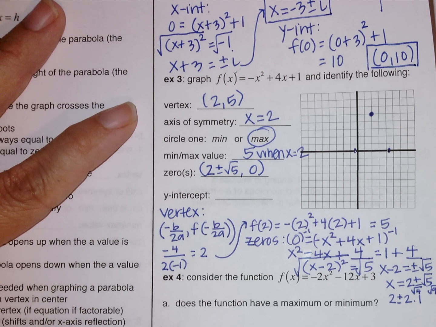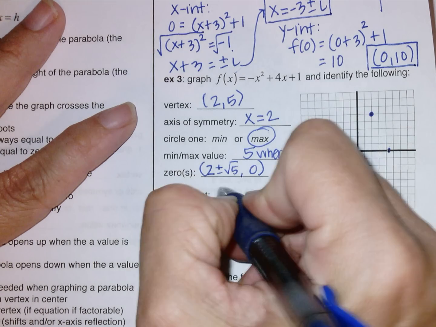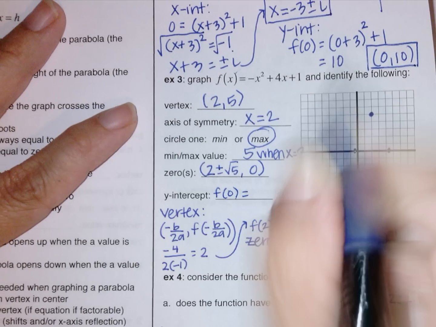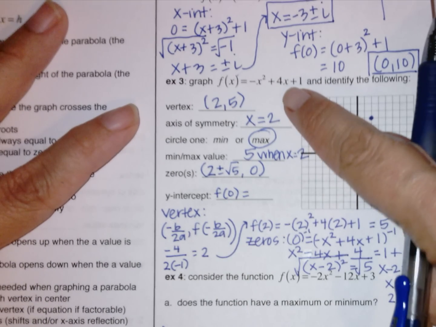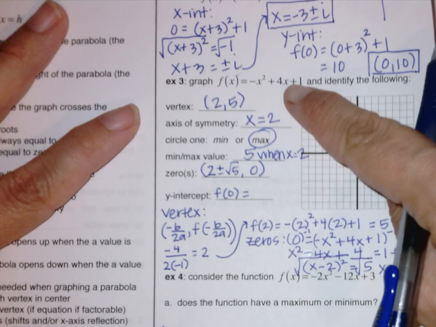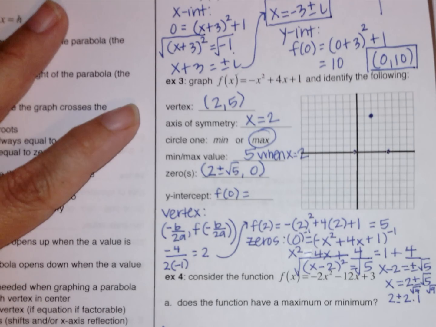The y-intercept is really easy. It's just going to be f of 0. So you plug in 0 to your equation here, and the first two terms have x's, so they become 0, plus 1 is 1.